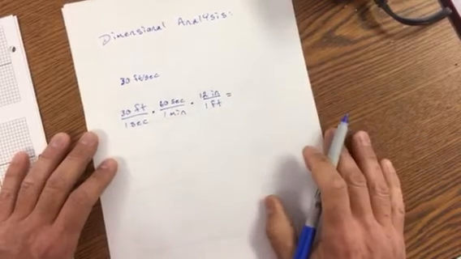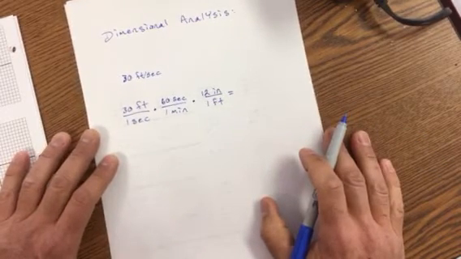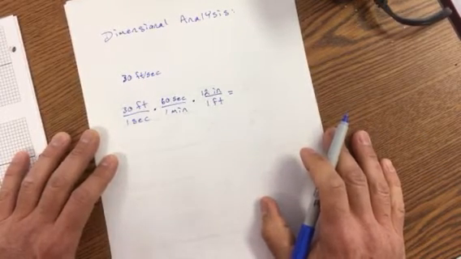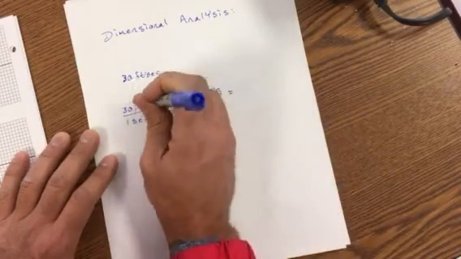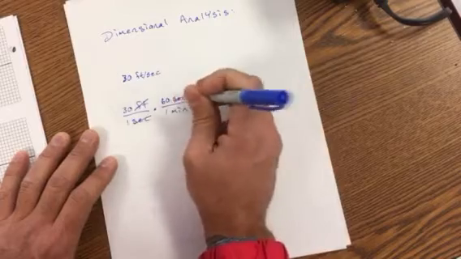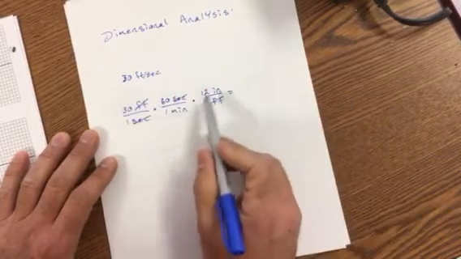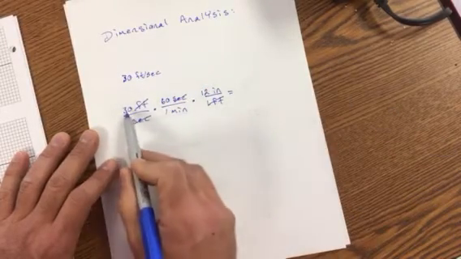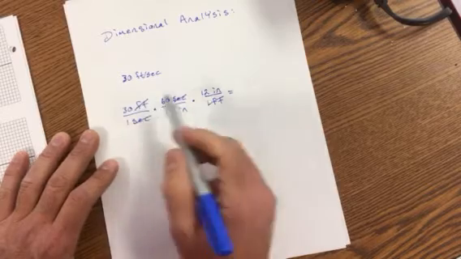So remember that you have the same units cancel each other out if they're on the numerator and denominator. So I have feet here and feet here. Those are going to cancel. I have seconds here and seconds here. Those are going to cancel. So I'm going to be left with inches per minute. So I just go 30 times 60 times 12.